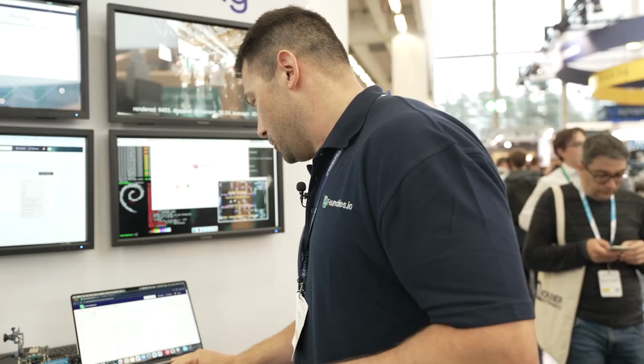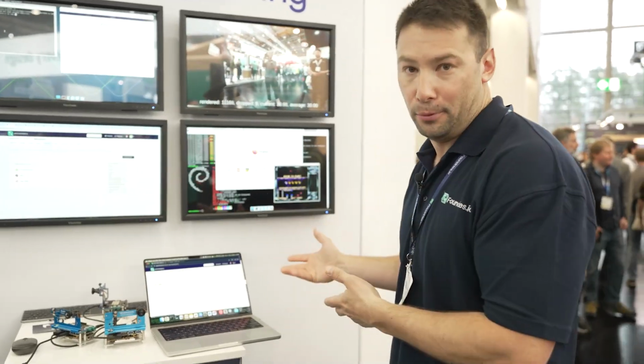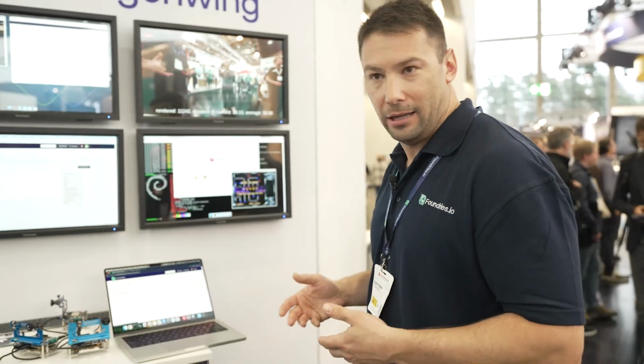So we're going to go into the Foundries platform. So now what we're going to do is we're going to tear this app down and we're going to deploy the Edge Impulse data acquisition agent so that we can grab live frames from here. We can label it with the AI system. We can retrain the model and we can hopefully deploy a more accurate model and app to the device.